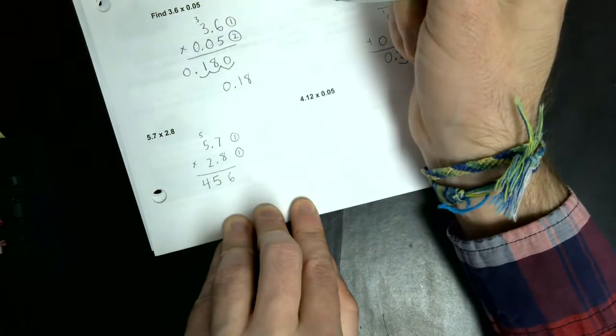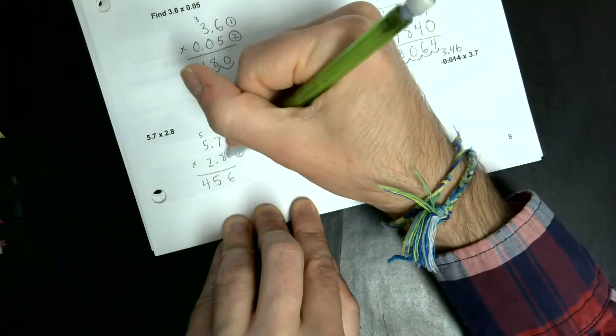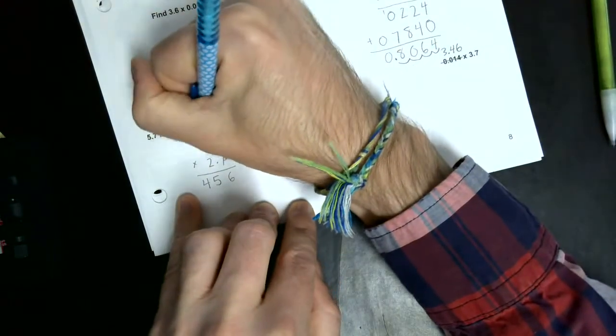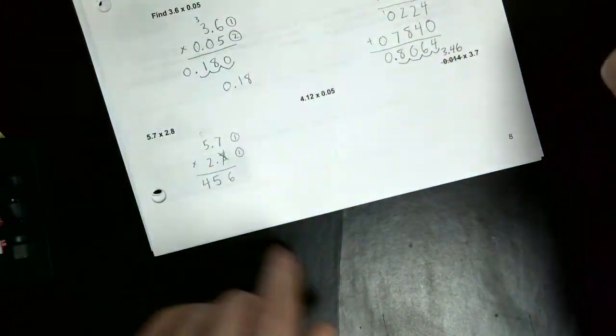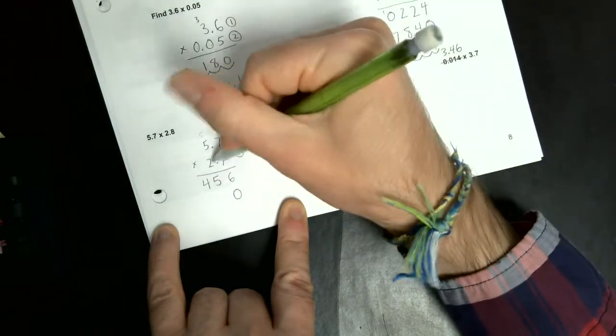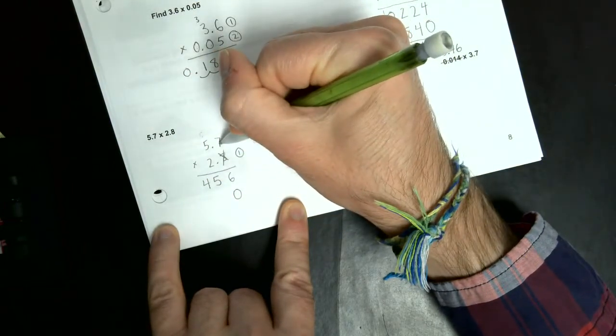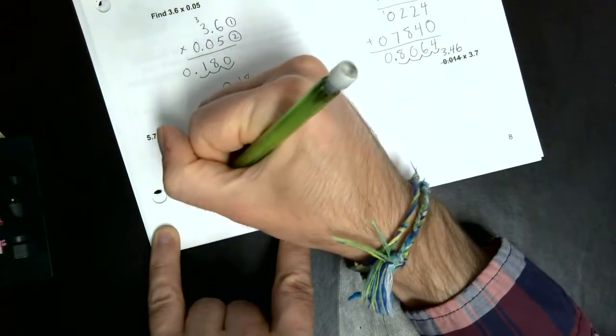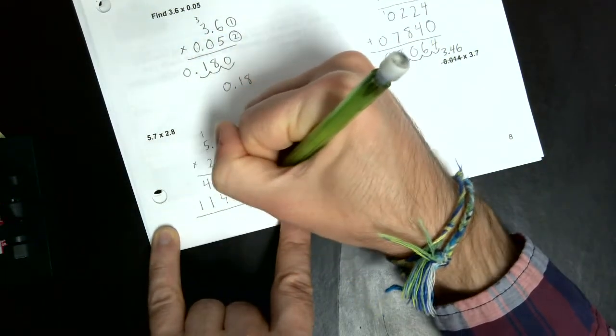So far, so great. Now, we've multiplied by the 8. Cross it out. We can erase the 5 here. We don't need it anymore. And then we do need that placeholder 0 because we're going to the next row of multiplication. 2 times 7 is 14. 2 times 5 is 10, plus 1 is 11.